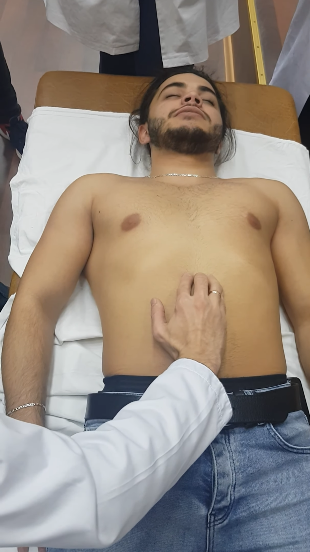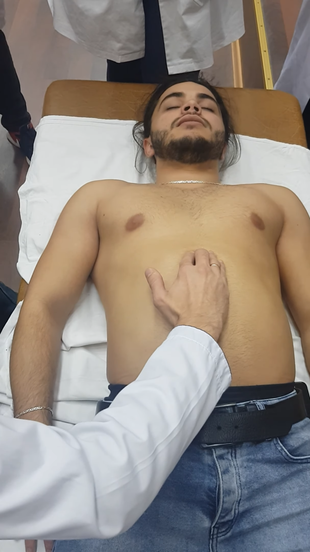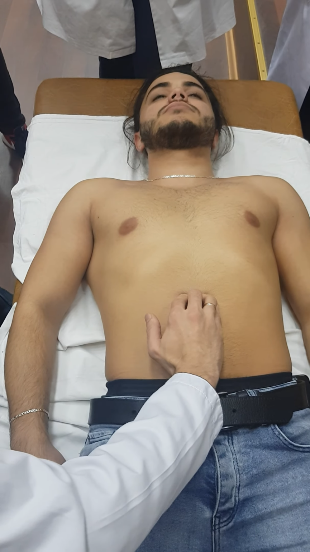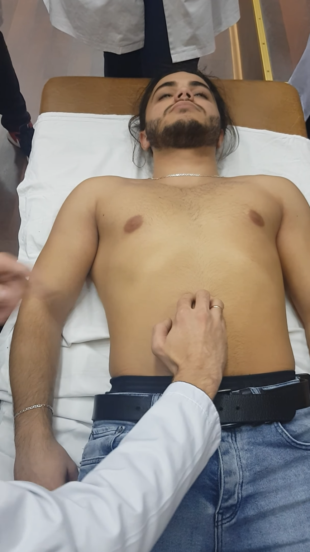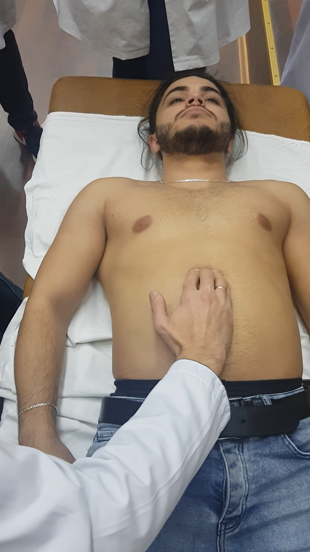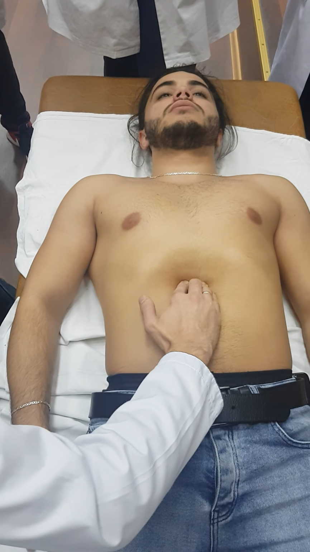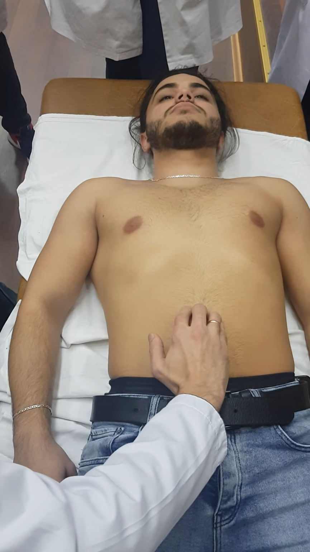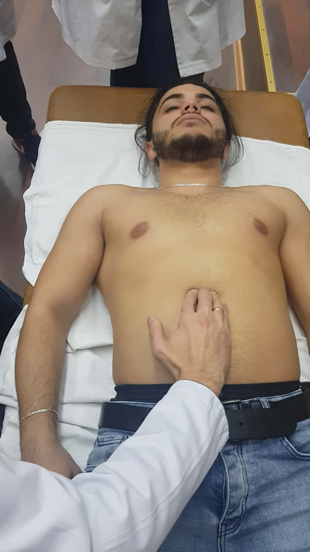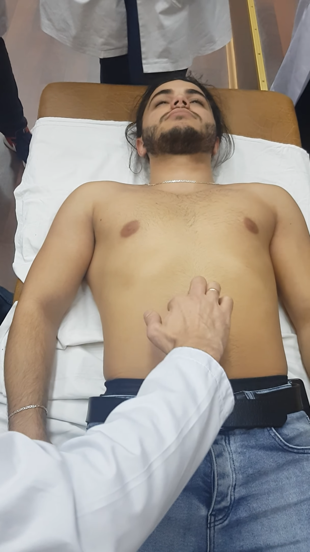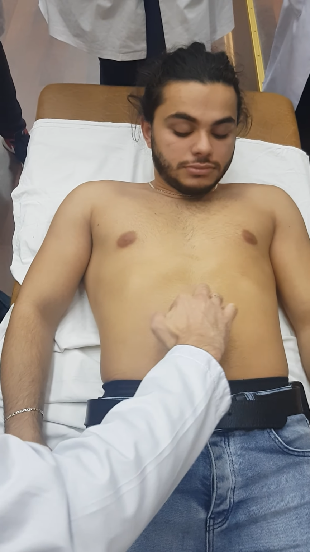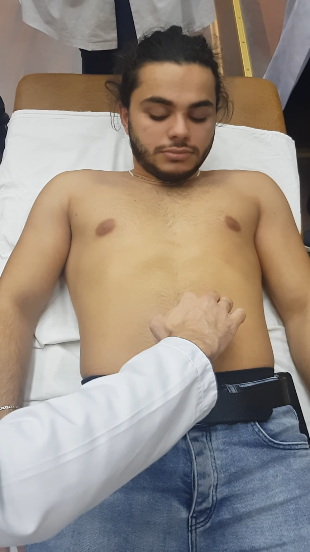Please breathe by abdomen, skin fold, in deep and down. I didn't feel anything. 2 centimeters below. Breathe. Skin fold, deep and down. No border. Breathe. Skin fold, deep and down. And I feel the border. It's placed here. This is the border of the stomach.